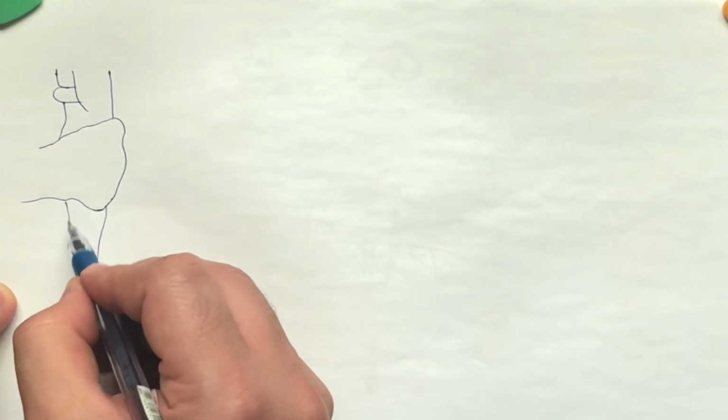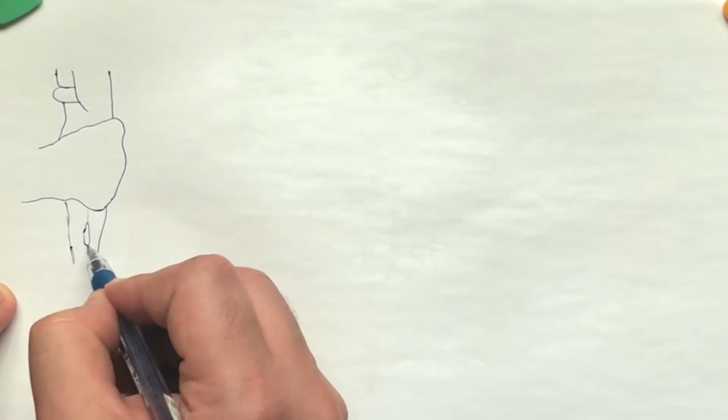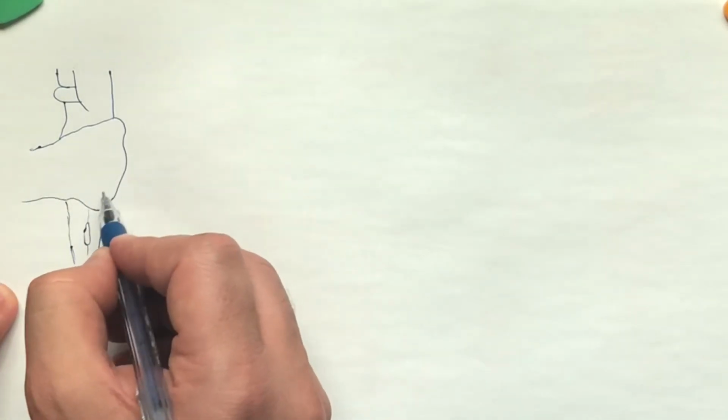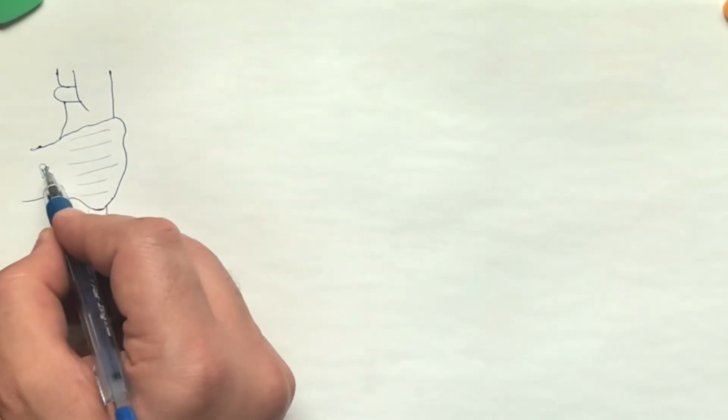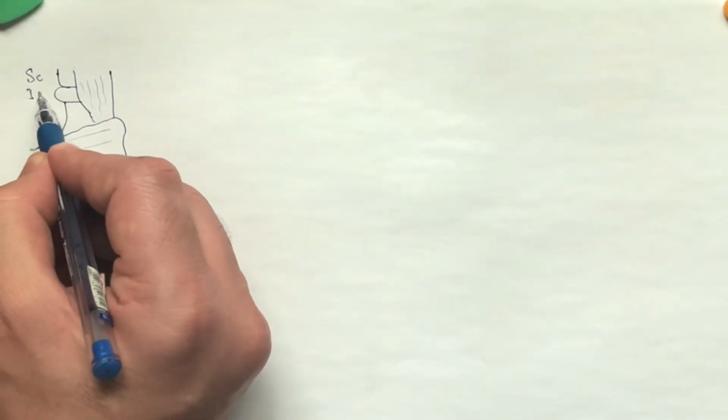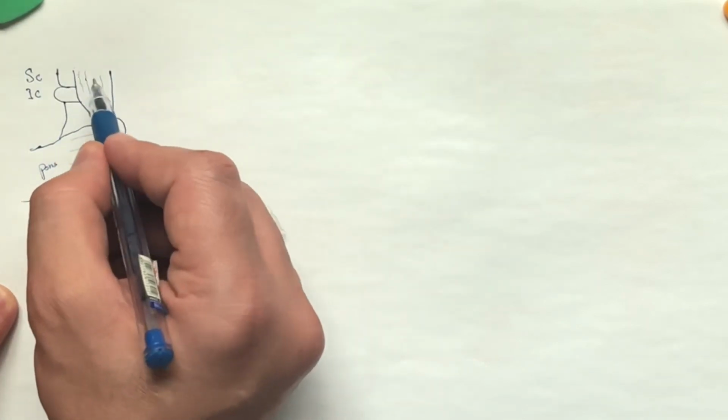So here is the brain stem. Here is the medulla oblongata. Here is the pons and the midbrain. And behind the midbrain, there are two swellings, the superior colliculus and inferior colliculus.